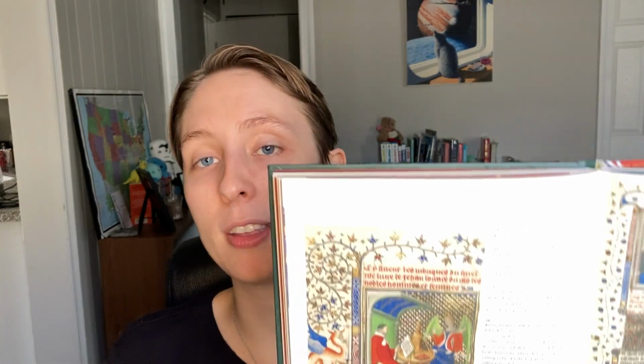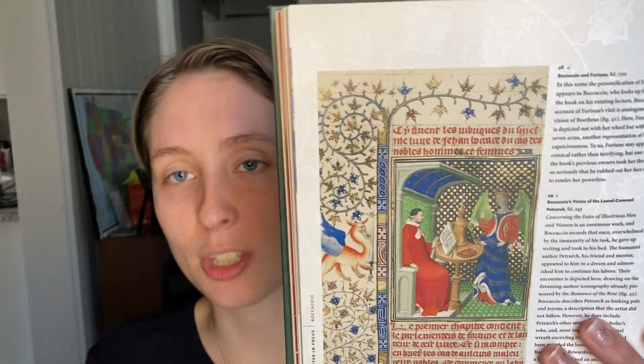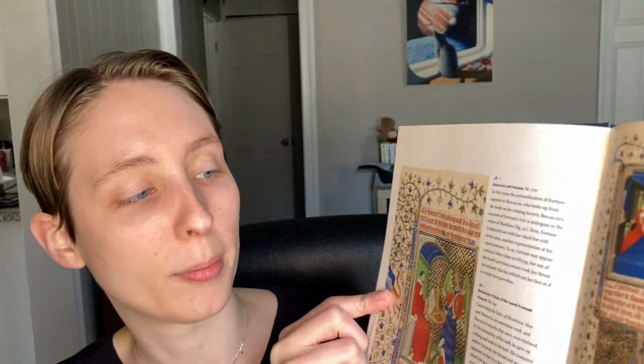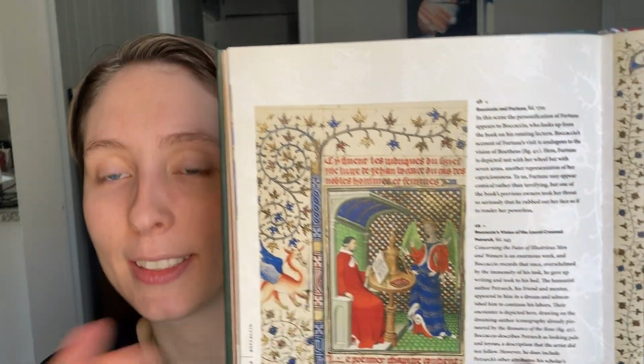The other example I wanted to show was on page 52, Fortune. She is frequently depicted with a wheel, bringing the high low, and I guess probably the low high. Someone decided that she was maybe inauspicious, I don't know if I'm saying that word correctly, but has rubbed her face out because they didn't want to be associated with her, or they thought her to be dangerous. It says here, to us, Fortune may appear comical rather than terrifying, but one of the book's previous owners took her threat so seriously that he rubbed out her face as if to render her powerless.